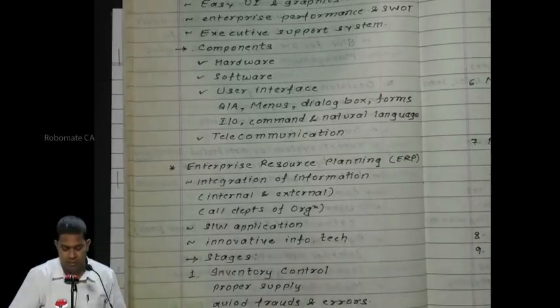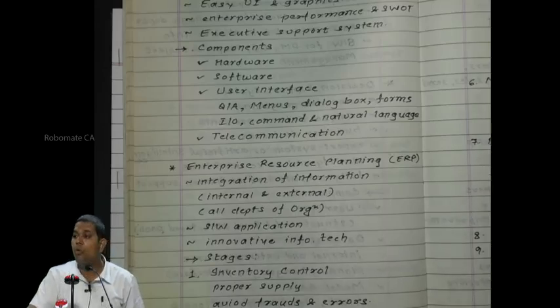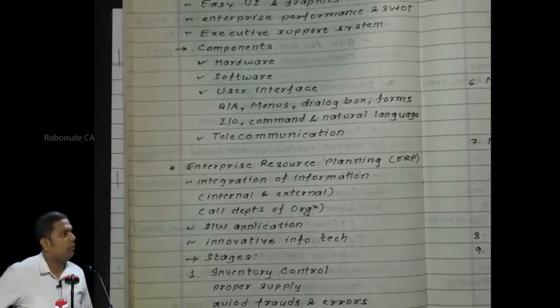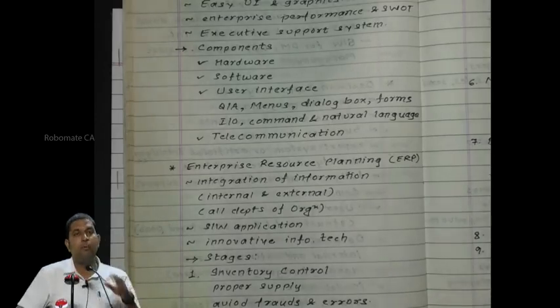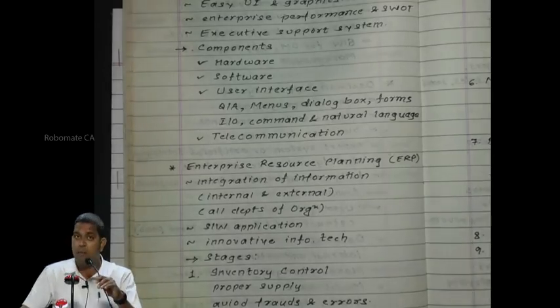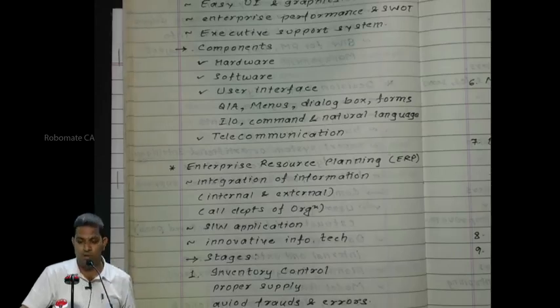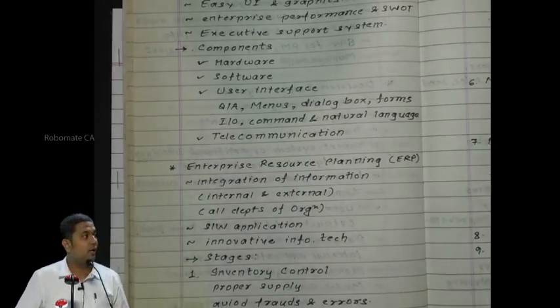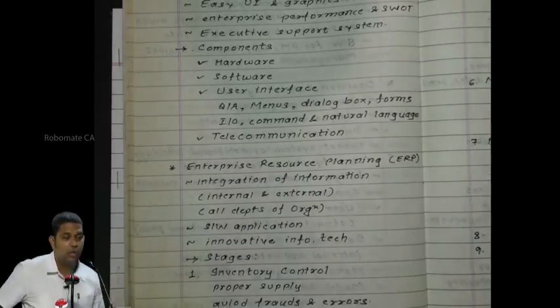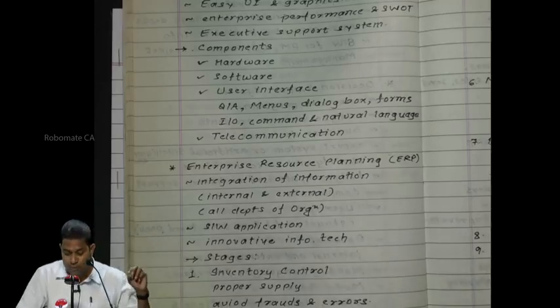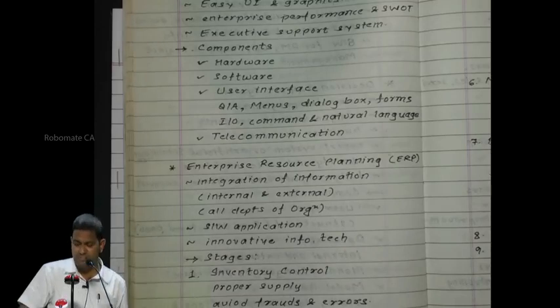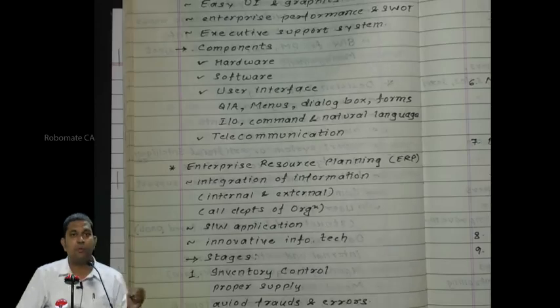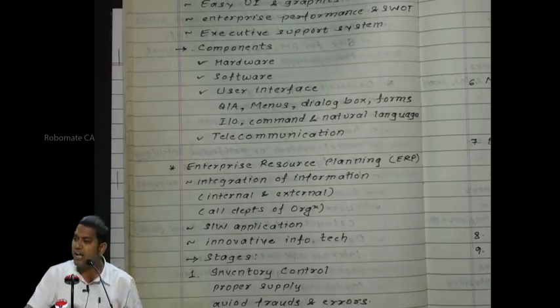What are the various stages of ERP? Number one is called inventory control. Inventory control means how much inventory you will have. It's very important to decide the size of inventory. If you buy more inventory, your working capital will be blocked. If you buy less inventory, you won't be able to complete the production schedule, and that's how you won't be able to honor your commitment. So you should have the optimum quantity. That refers to the proper supply of raw materials. And whenever we are maintaining inventory, there is a problem of pilferage. Such problems can be easily solved. You can avoid frauds and errors.